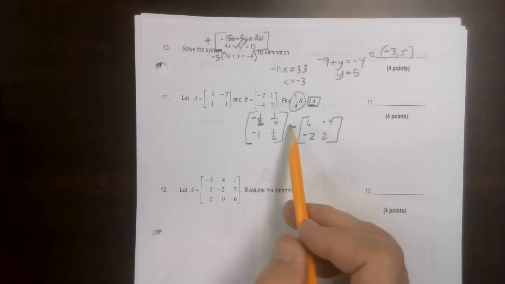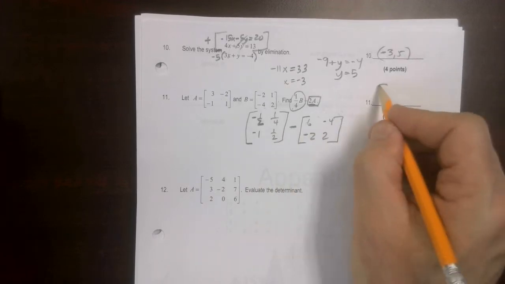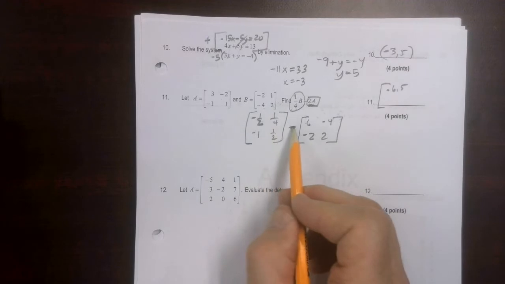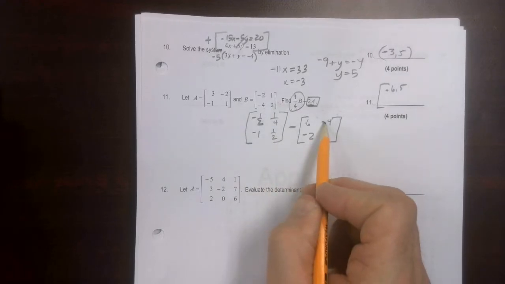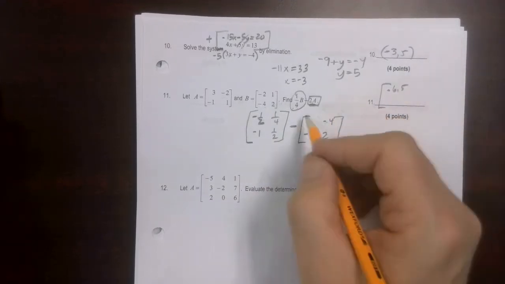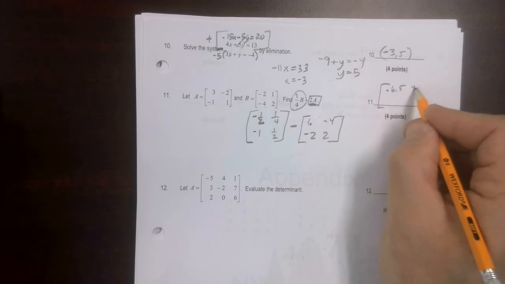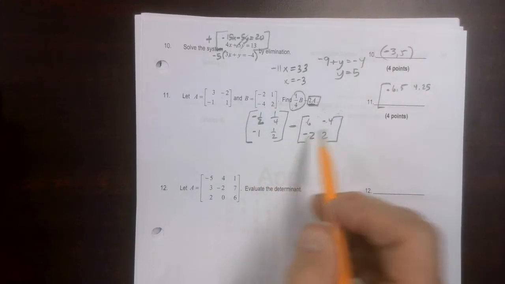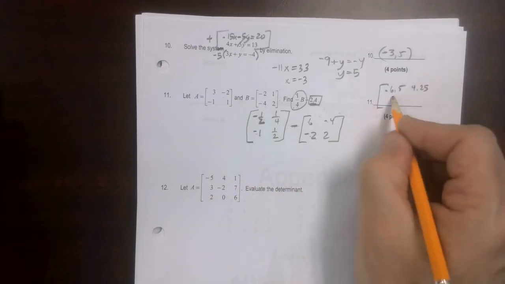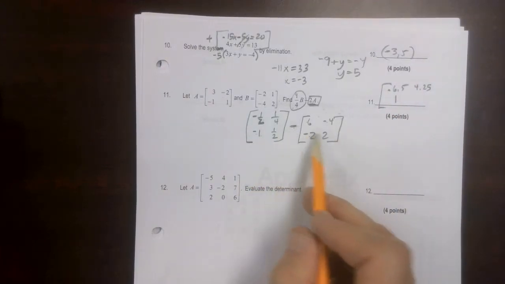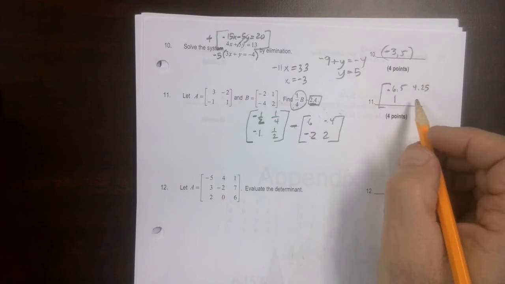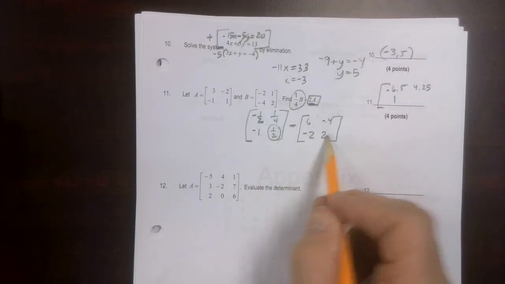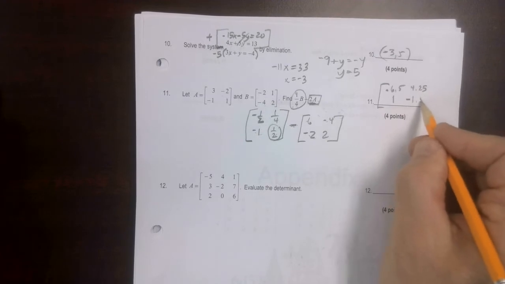So what's 1/2 minus 6? Well, that'd be negative 6.5. What's 1/4 minus a negative 4? That'd be plus 4, and 4 1/4 is 4.25. What's negative 1 minus a negative 2? Well, that's negative 1 plus 2, which is 1. What's negative 1 minus 2? That'd be, whoops, I almost screwed up. What's 1/2 minus 2? That'd be negative 1.5.